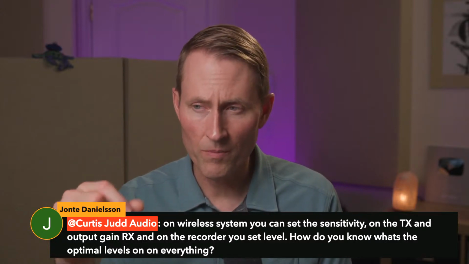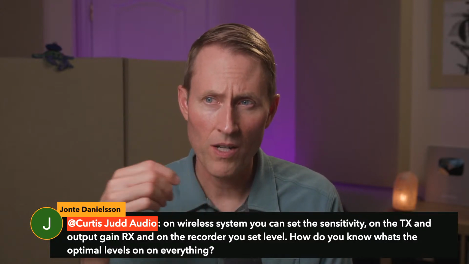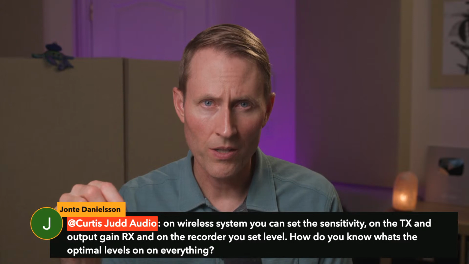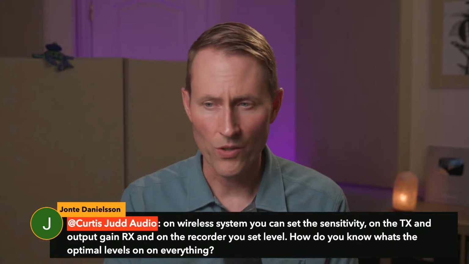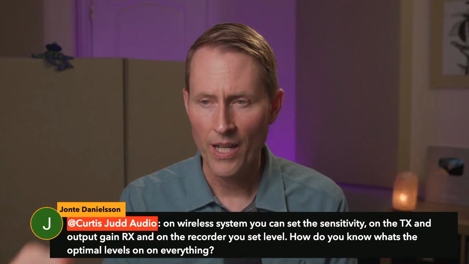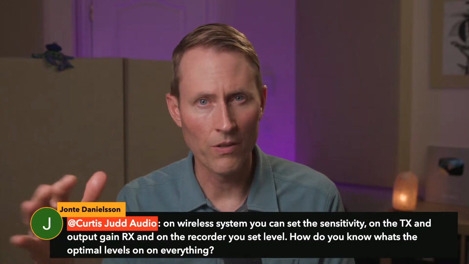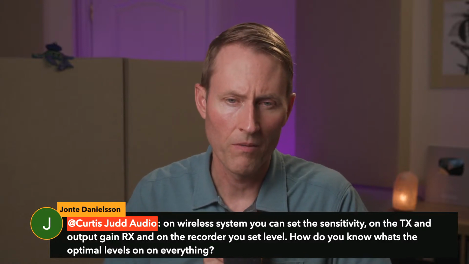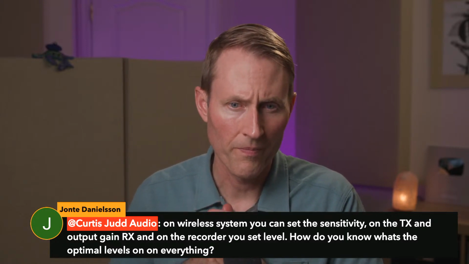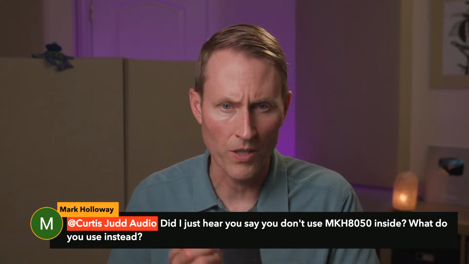On the pro systems, a lot of those now have digital outputs on the receivers, or they have slot systems with digital outputs. So those are already converted to digital and go straight into the recorder, and you don't have to adjust the trim at all on those. So that's the general idea. We need to know more specifics though, for the specific system you're talking about.